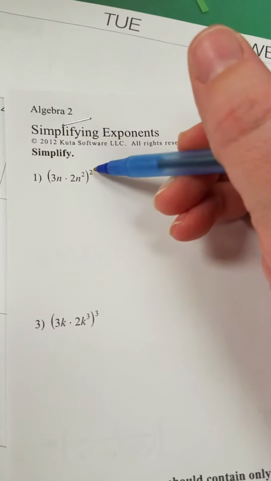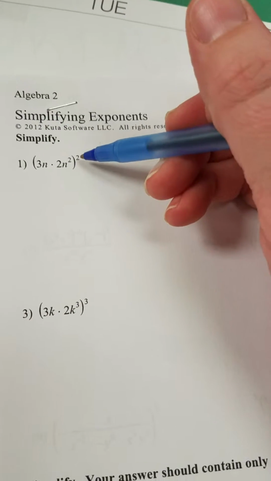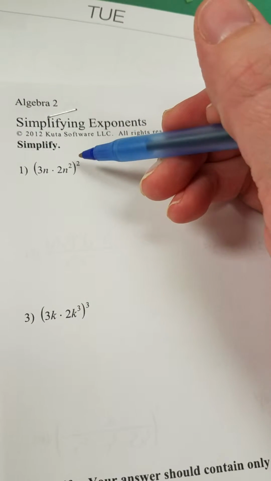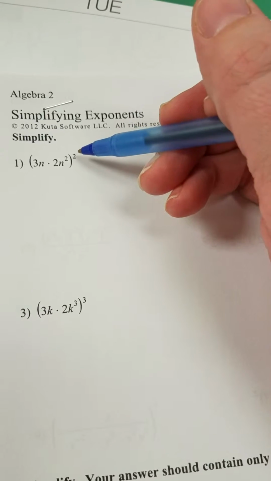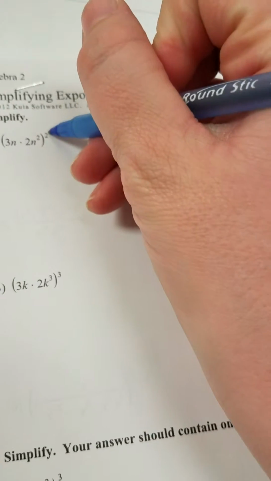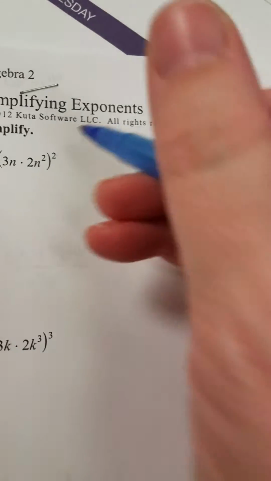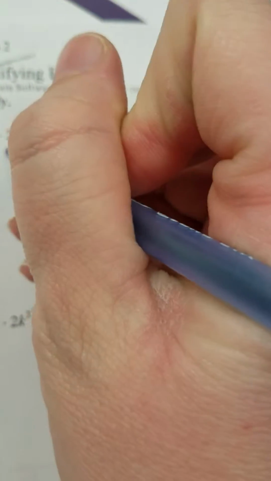All right, so my steps tell me that I start with my zeros. There's no zeros. Then I do the power rule, which is the parenthesis rule, okay? So that means that this 2 is going to apply to everything inside the parentheses. So I'm going to draw this out a little bit and show you, for those of you that are still struggling.